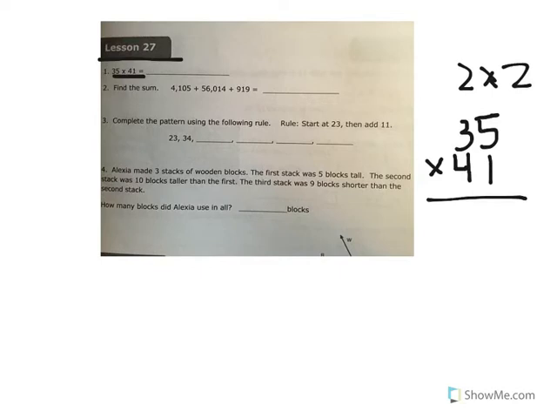So 35 times 41. I'm going to use a different color here. 1 times 5 is 5. Now 1 times 3 is 3. Now I'm going to do the second digit here, but before I do that, I'm going to add a 0. Now 4 times 5 is 20. There's a 0 and a 2, so I'm going to carry that 2.